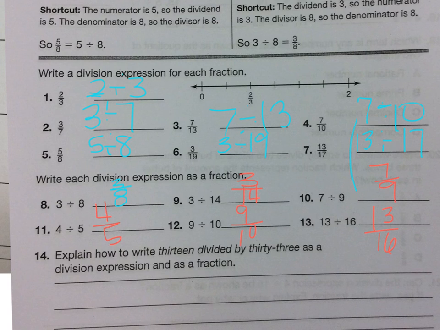Excellent. Okay. So today pretty much what our objective was for today was to be able to write a division expression and write a division expression into a fraction. We also worked on dividing a fraction, the top number by the bottom, which we've been doing for a while. That's making an improper fraction into a mixed number.